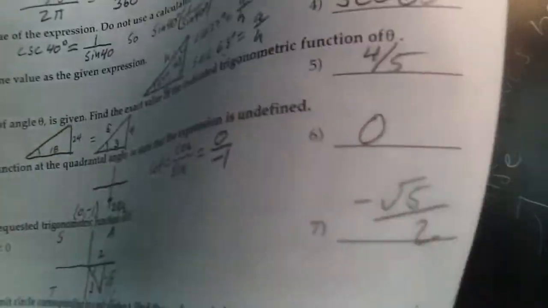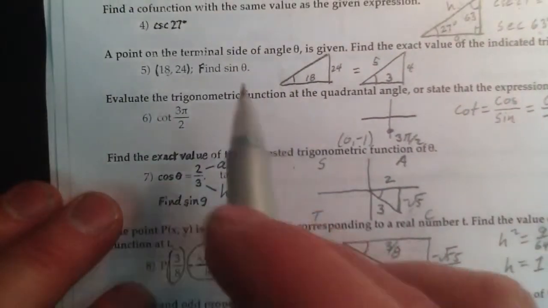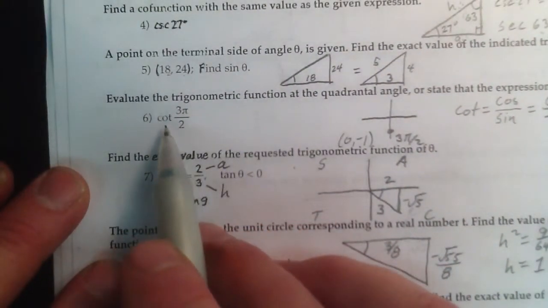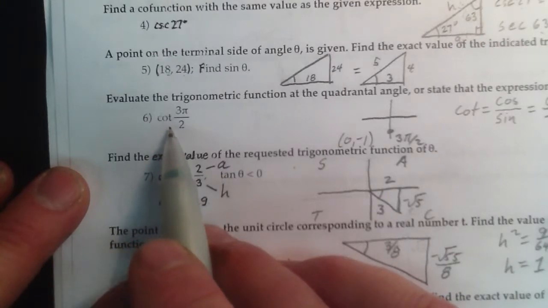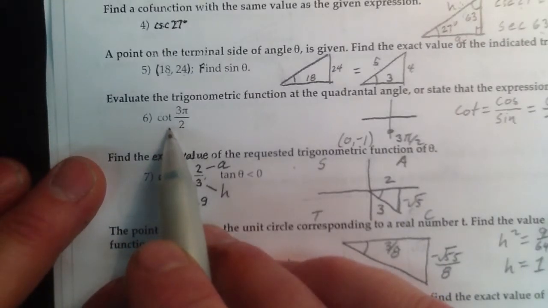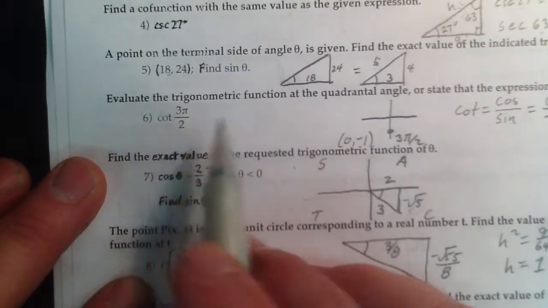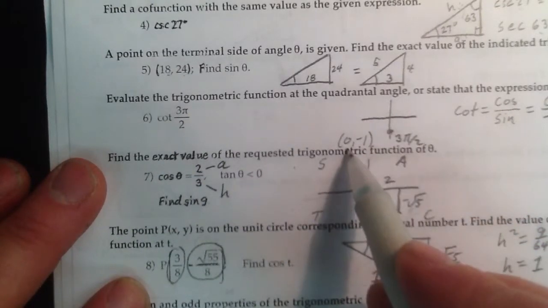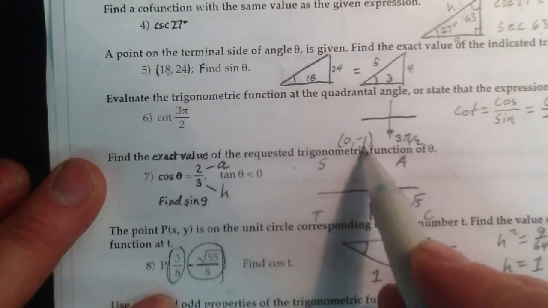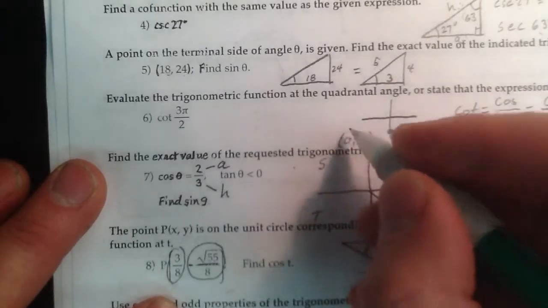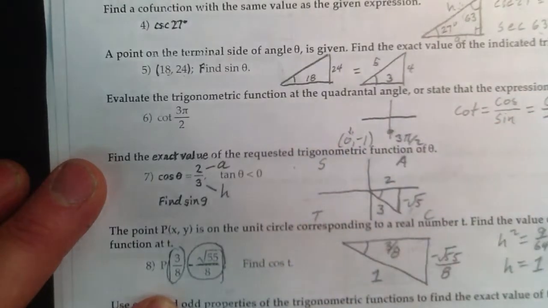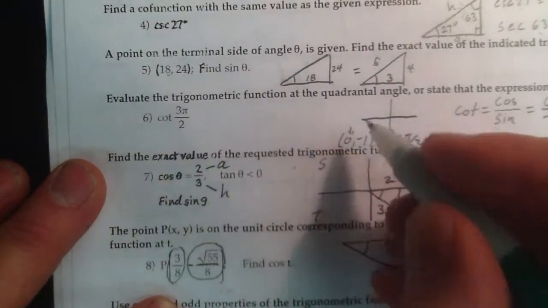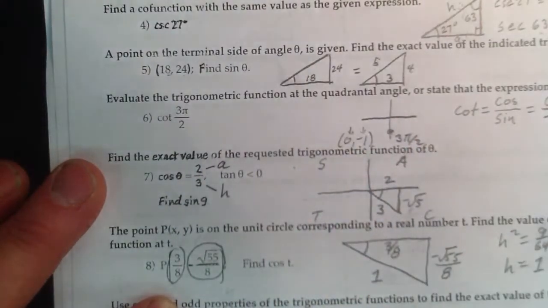Okay. This one here, the best way to attack this is the unit circle. Right? The unit circle right here, if I look, where is 3 pi over 2? It's right down here at 270 degrees. What's the coordinates? 0, -1. Remember on our unit circle, the coordinates, the x guy always represents the side adjacent. This guy always represents the side opposite.